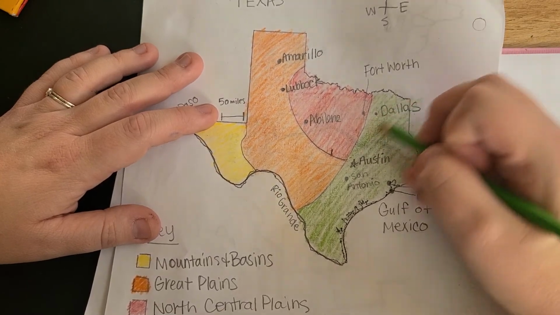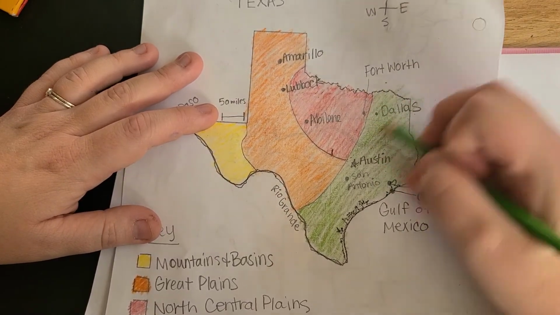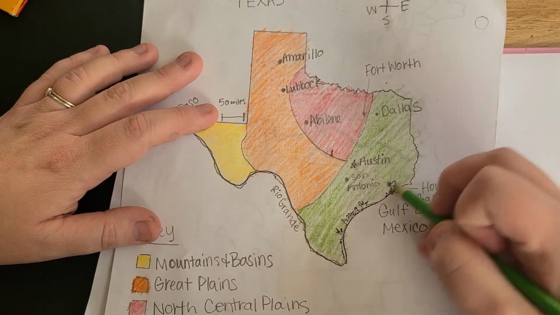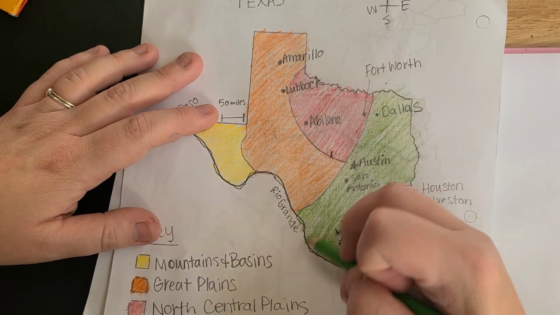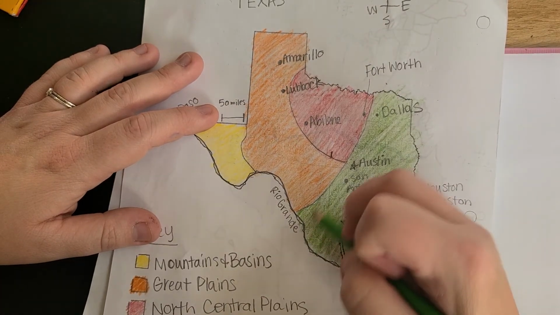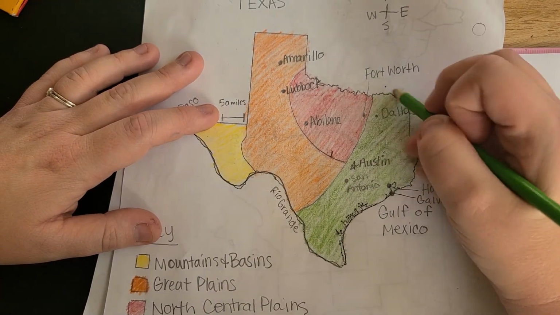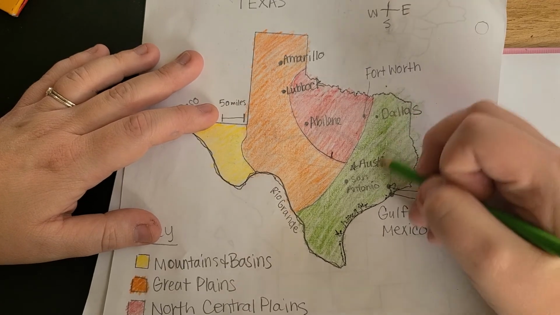Please don't use marker. Map colors are for maps. That's pretty much the only time I actually care what you're drawing with or using in class. Map colors are for maps.